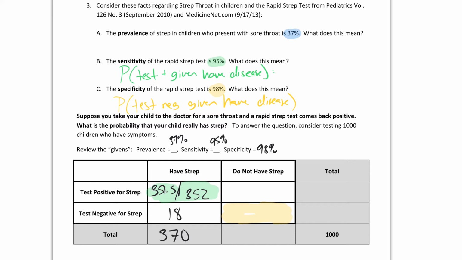So 1,000 minus 370 gives us 630 people who don't have strep. Of those people, 98% will test true negative. That's what the specificity tells us. So 98% of that would be 617.4, which we round down to 617 people.